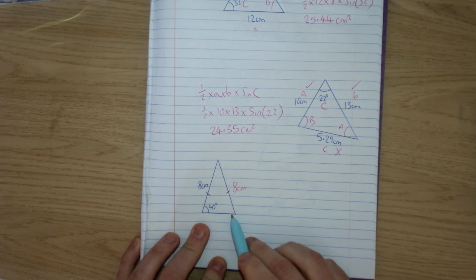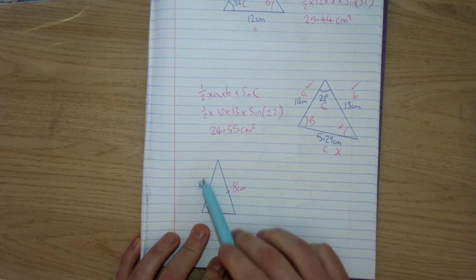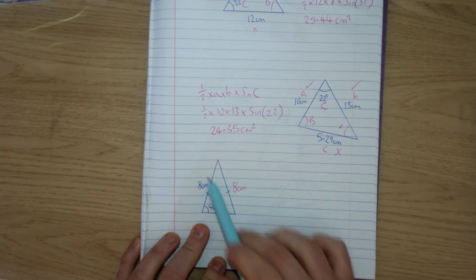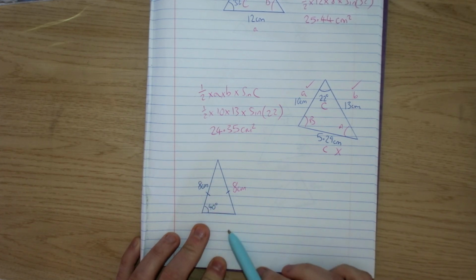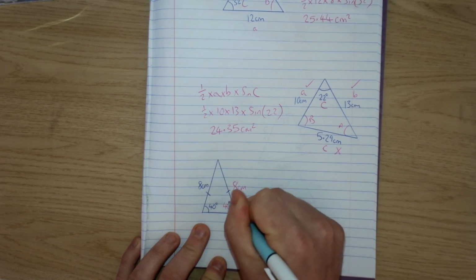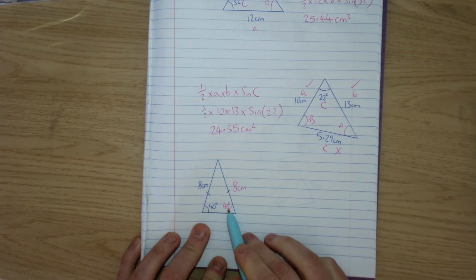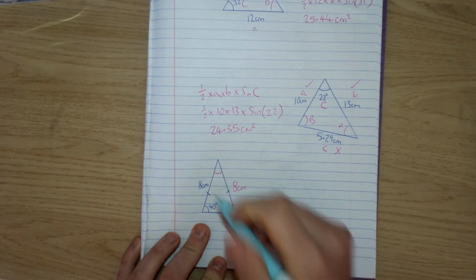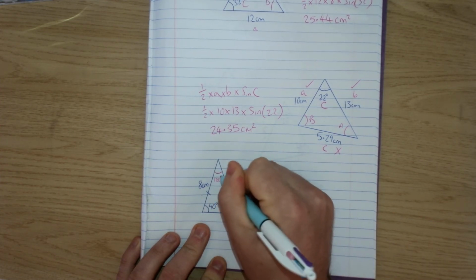I can also now work out the angles as well. And that's the tricky bit about this one, because you're only given 2 pieces of information, but actually you're given a hell of a lot more. So base angles of isosceles are the same, so that's 40, say not drawn to scale here obviously, because that's going to be 100 degrees.